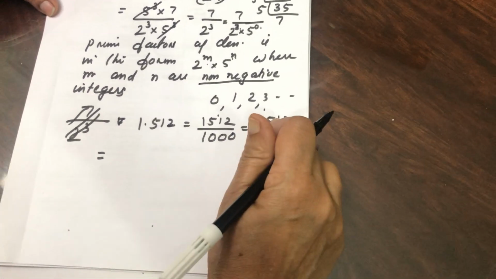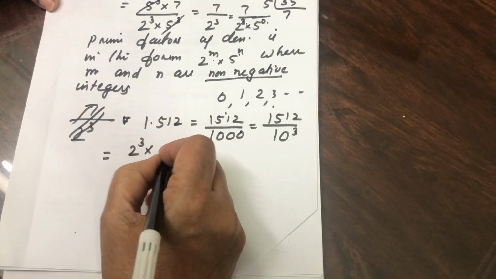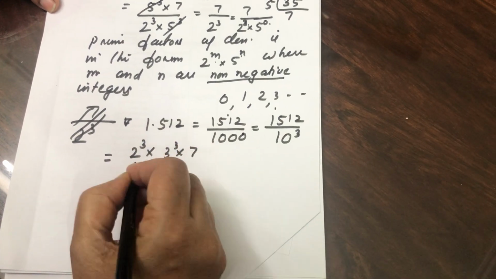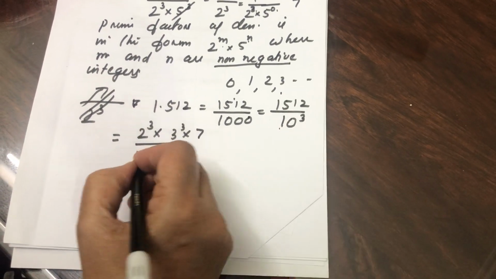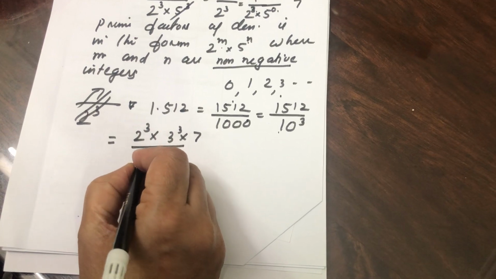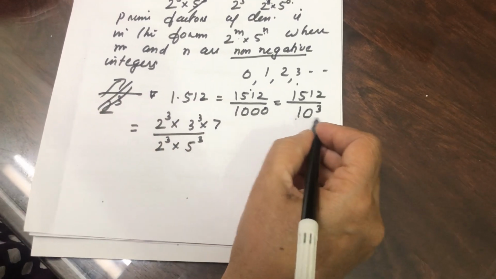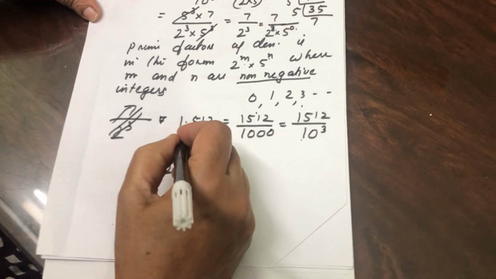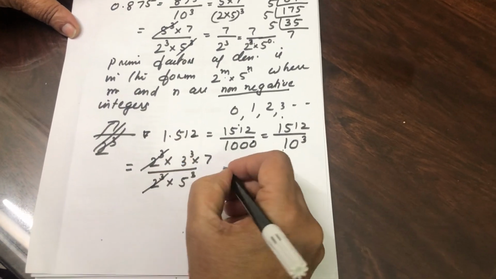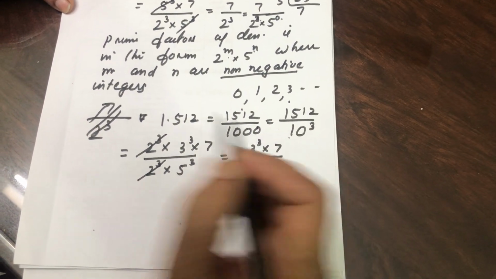The factors of 1512 are 2 raised to 3 into 3 raised to 3 into 7. Here 10 is 2 into 5, so 10 raised to 3 is 2 raised to 3 into 5 raised to 3. This 2 raised to 3 is cancelled. Now it is 3 raised to 3 into 7 by 5 raised to 3.